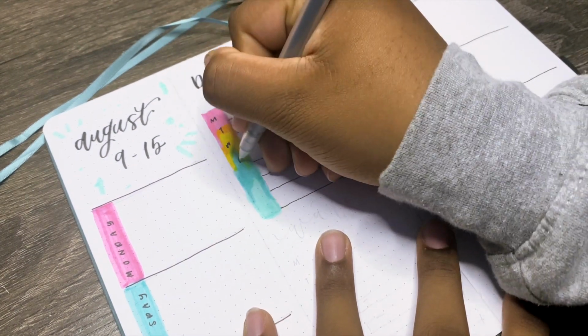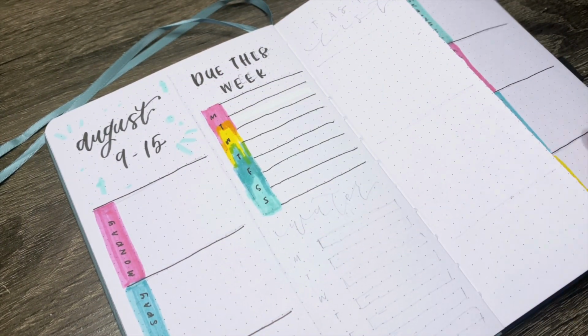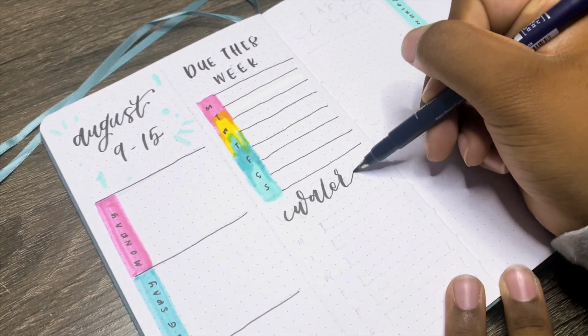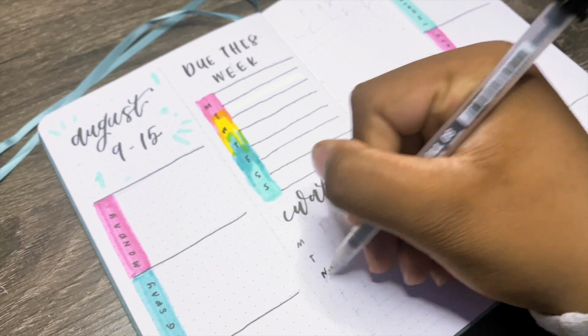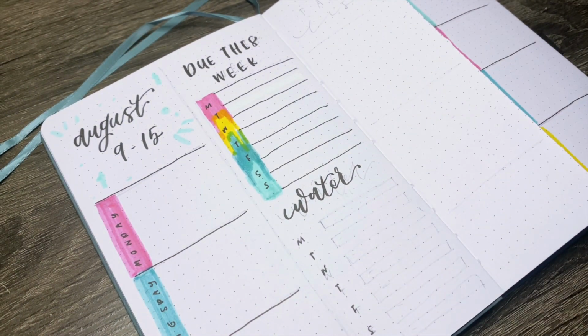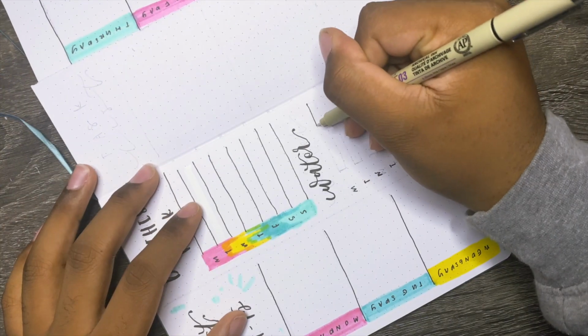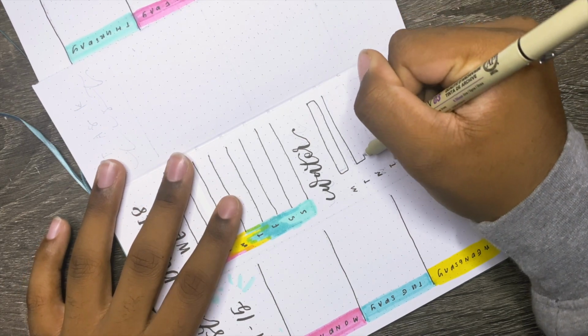And then on the bottom here, I have a water tracker. So this water tracker is going to be used to track 64 ounces of water. So 8 glasses, 8 cups, 16 ounce. No, that math didn't work out. I'm sorry. Even though I'm in pre-cal, simple math is still literally so hard for me.